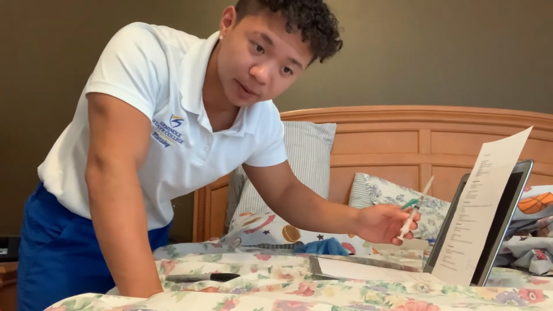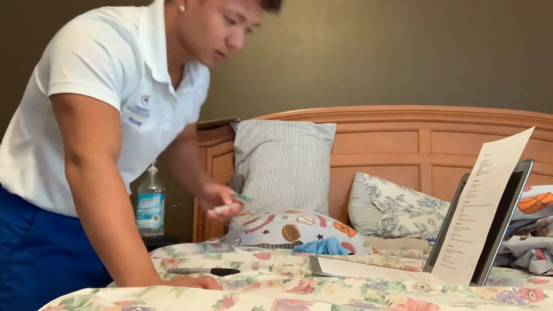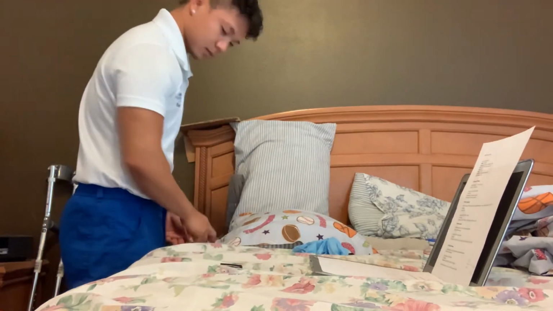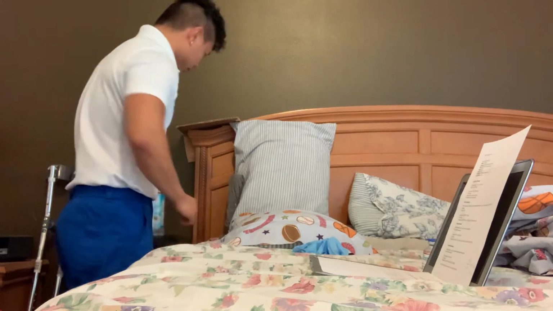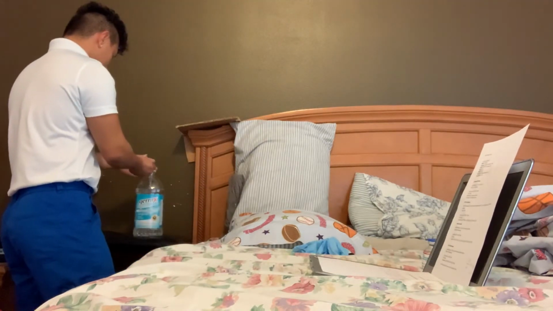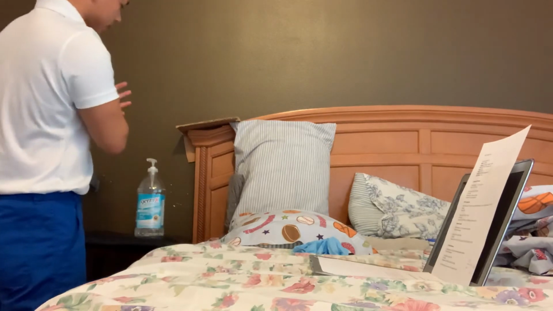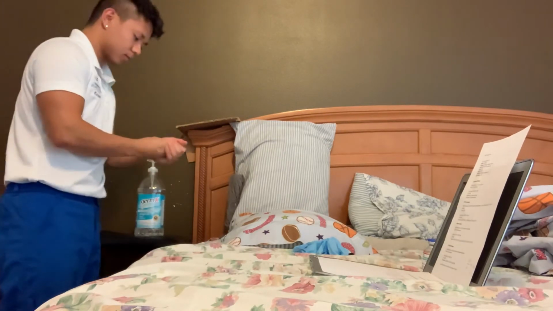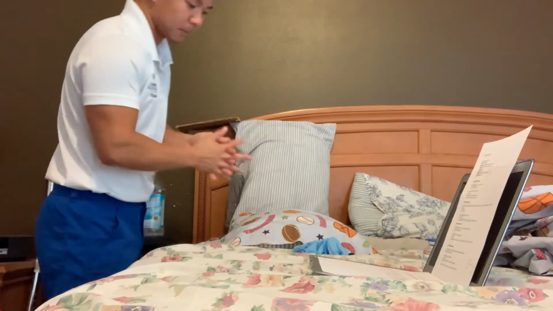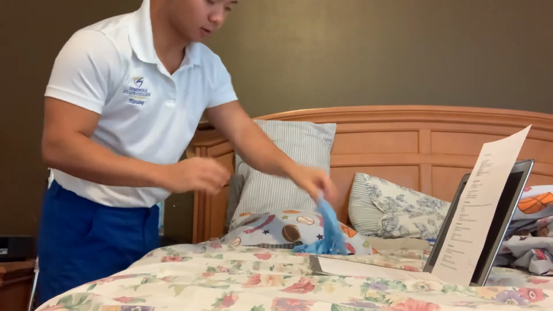So I've done my last check, and I'm at the bedside. So now I'm just going to sanitize my hands. Now I'm just going to don gloves.